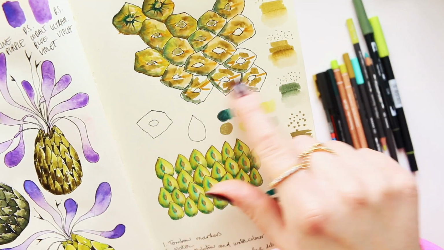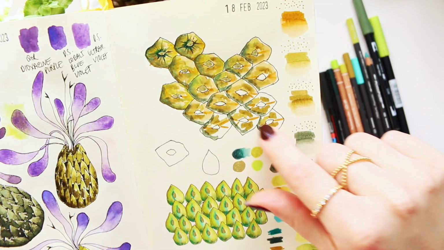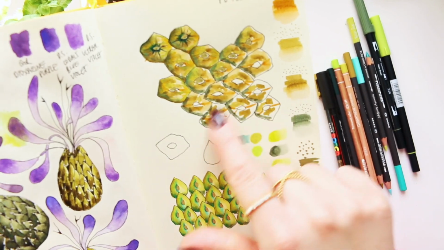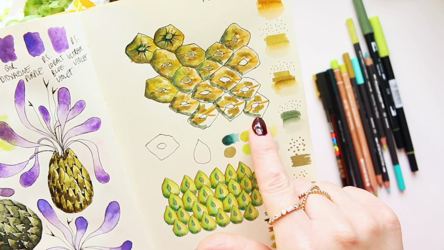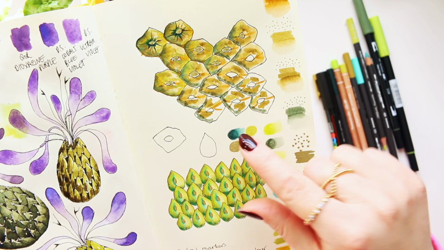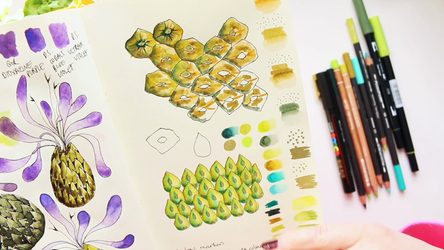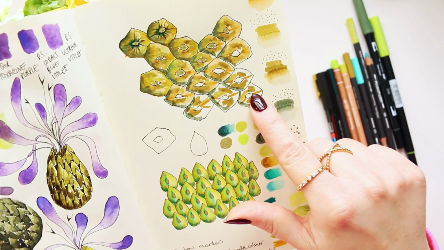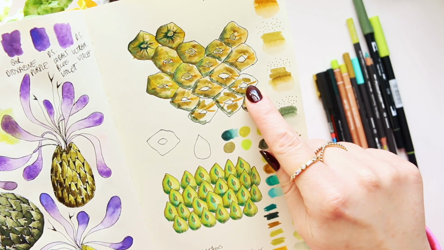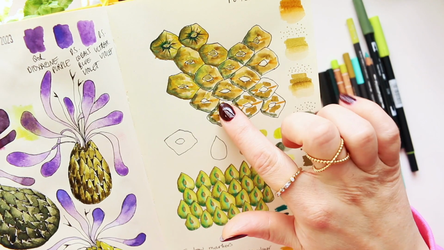So what I've done is I showed you all the steps, how we get from here to there. So basically first step was using Tombow markers and just color blocking certain areas, looking at the Pinecone, seeing where there are darker areas and where there's textural elements like those ridges that I talked about, and using different colors to highlight them. Then the second step was adding water.